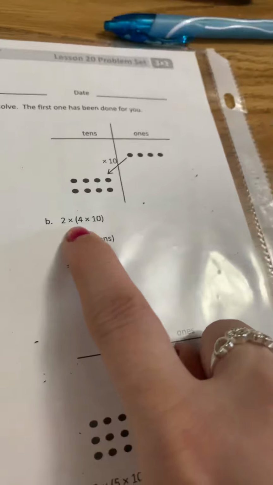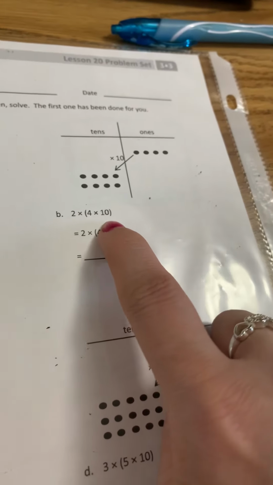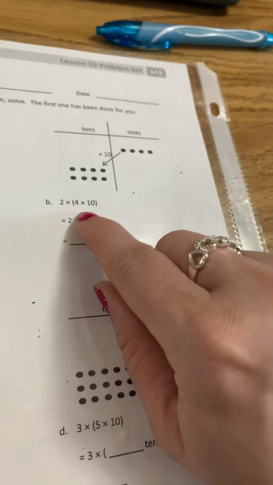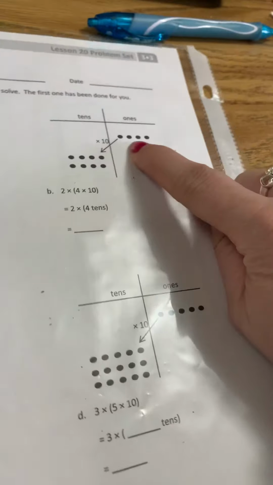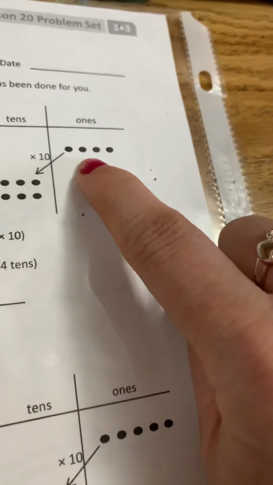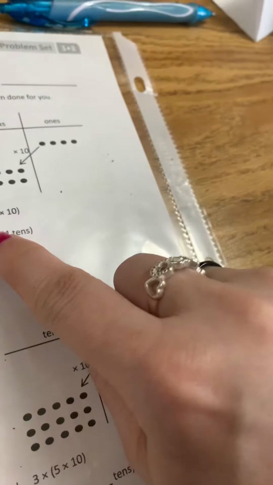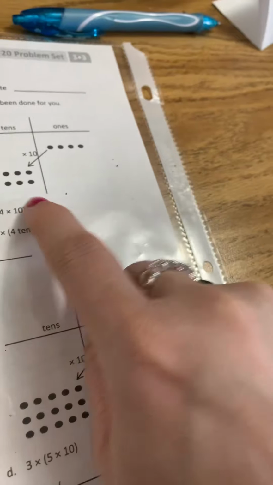So we're going to do the same thing with B. B is 2 times 4 times 10. So first off, 2 is just one. We have 2 times 4 times 10. So it's one group of 4 first, which we have right here. 1, 2, 3, 4. But we have to double that because it says 2 times. So then we double it, 4 times 10.